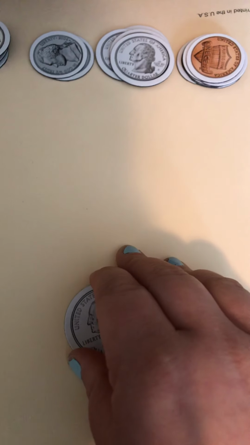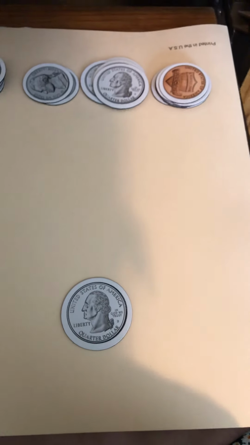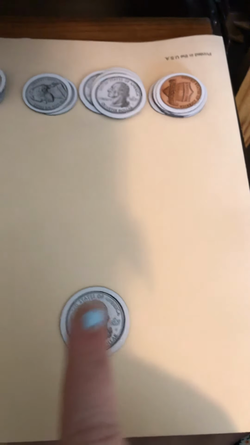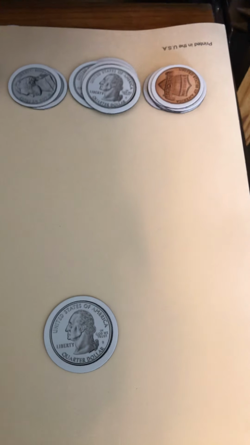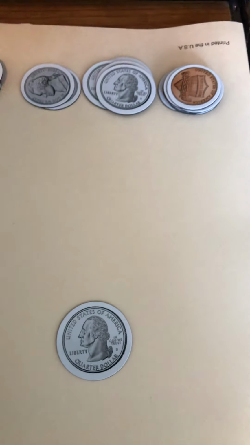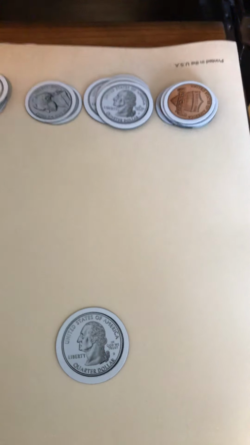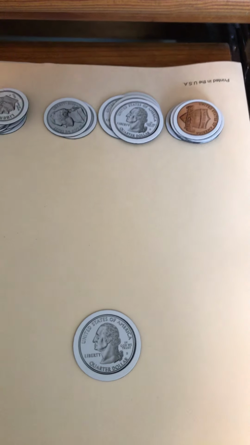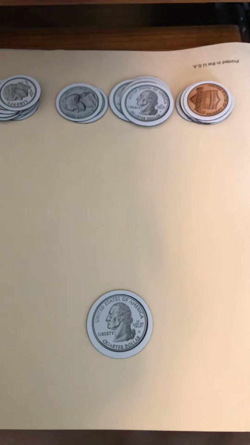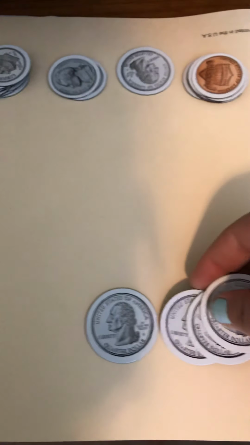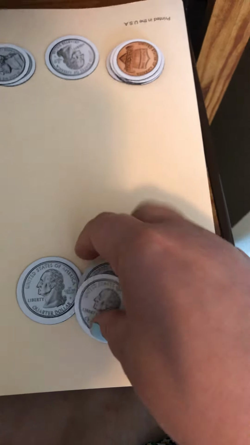Ready? 25, 50, 75, 100, 125, 150, 175, 200, 225, 250, 275, 300, 325, 350, 375. Very good. So $3.75. And how many quarters make $1, which would make 100? 4, right? 25, 50, 75, $1, right? So 4 quarters make $1.